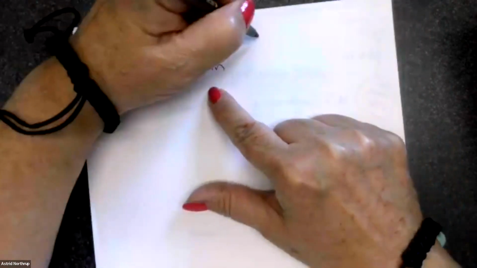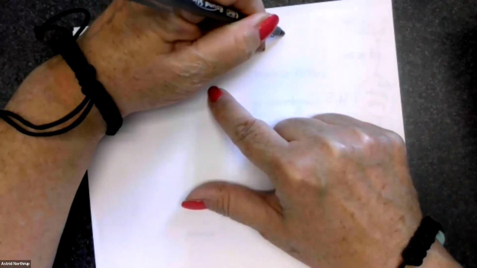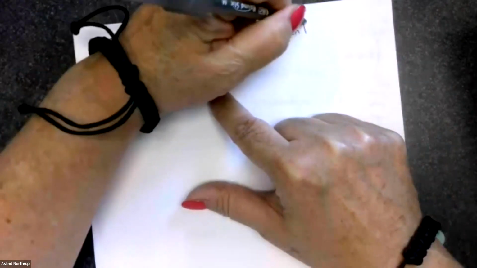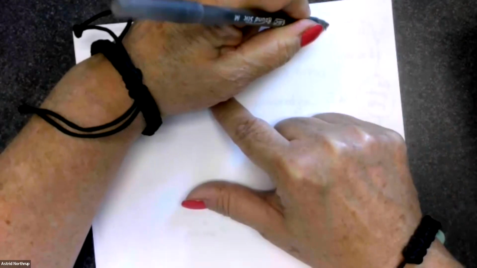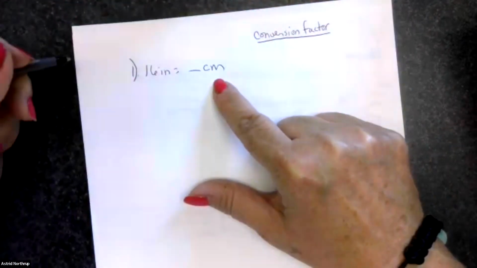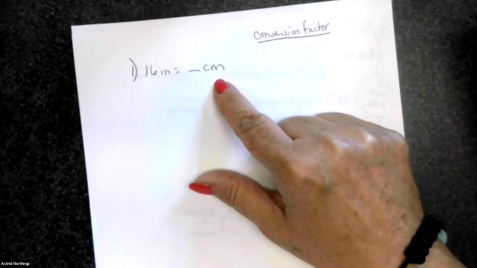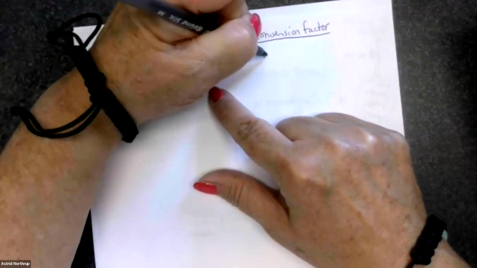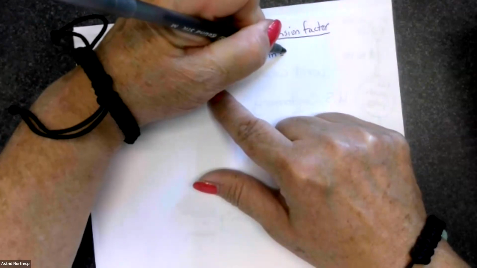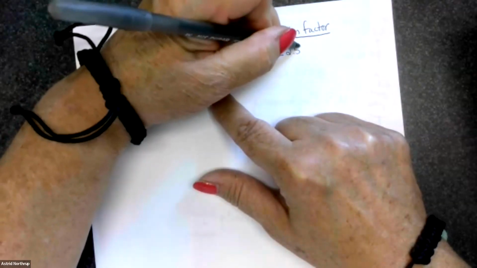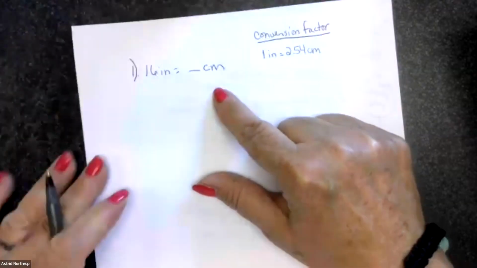What you do is you find what's called a conversion factor, and you can find that on a chart, you can find it on the internet. The one thing you can't say to get the right answer, you can get the right answer, but how many centimeters are there in 16 inches? That's not okay, but you can say 1 inch is equivalent to 2.54 centimeters, which is the conversion.